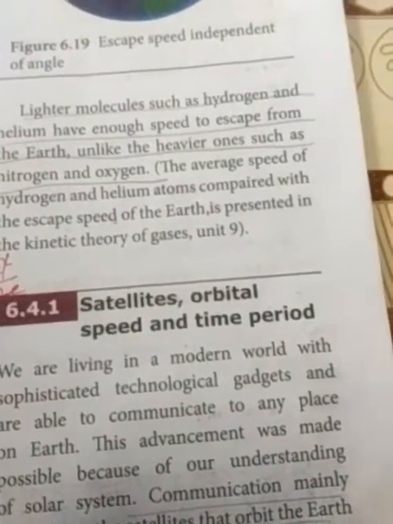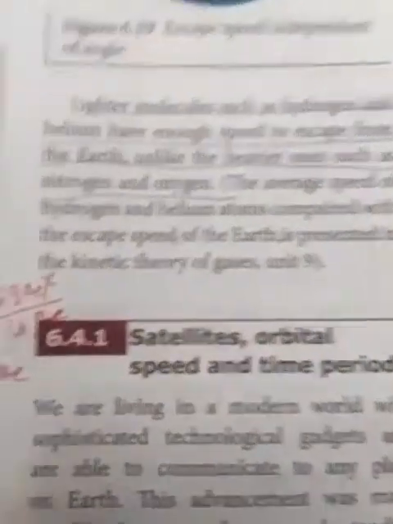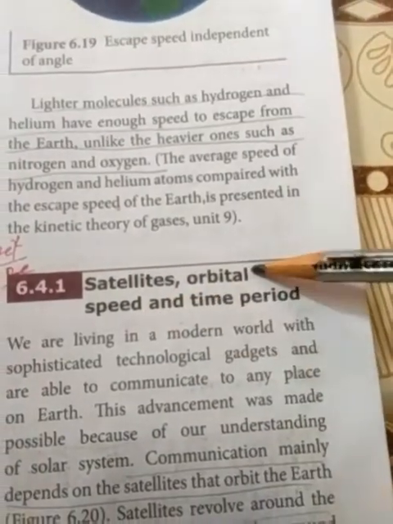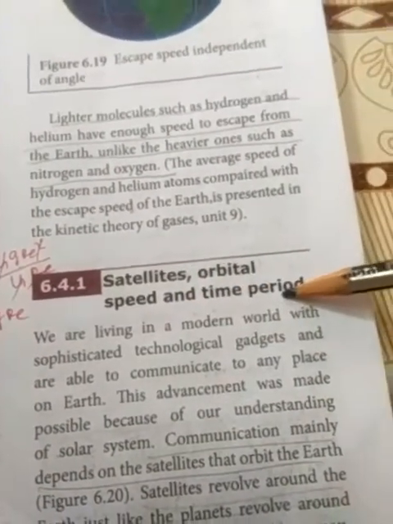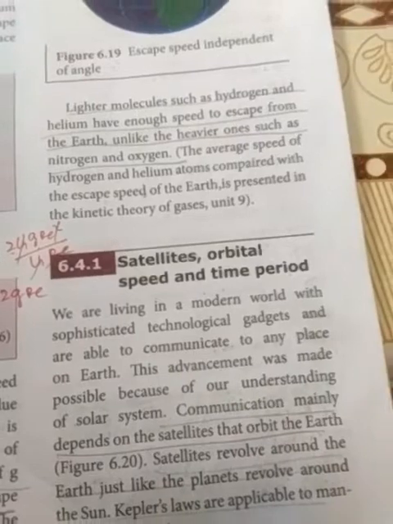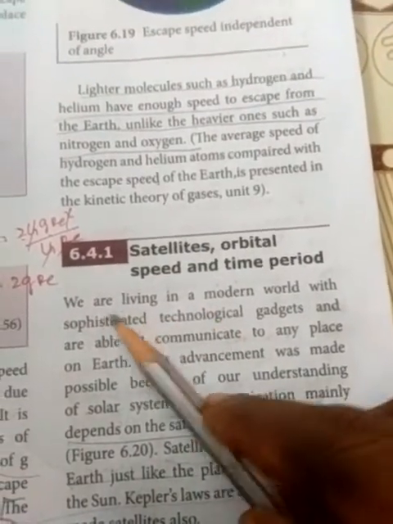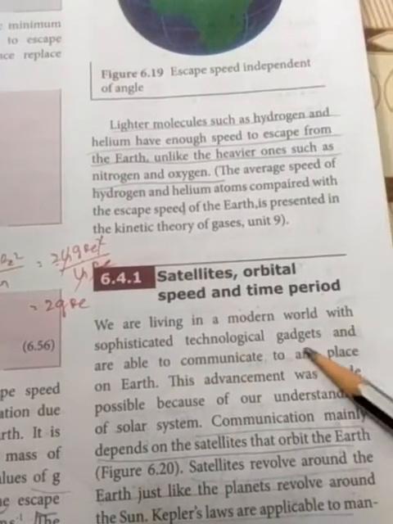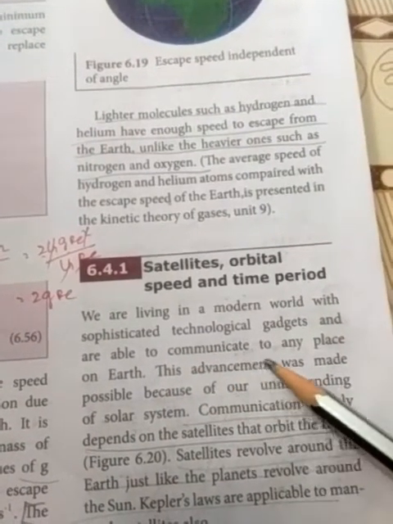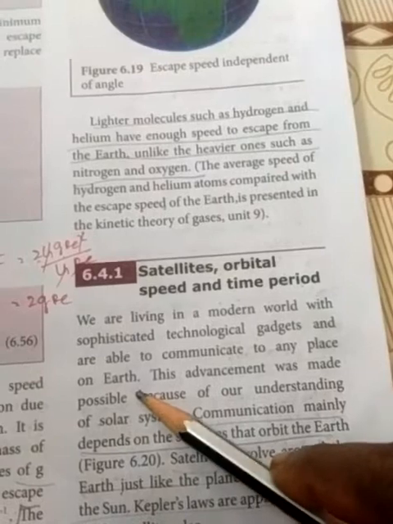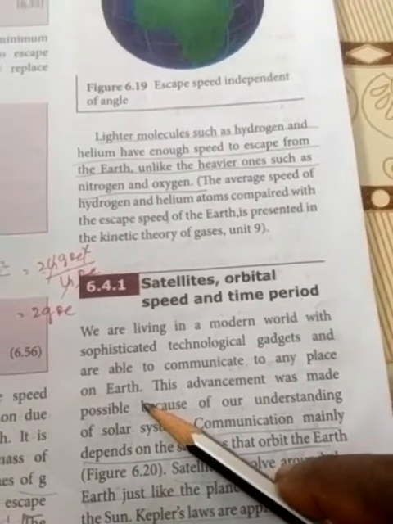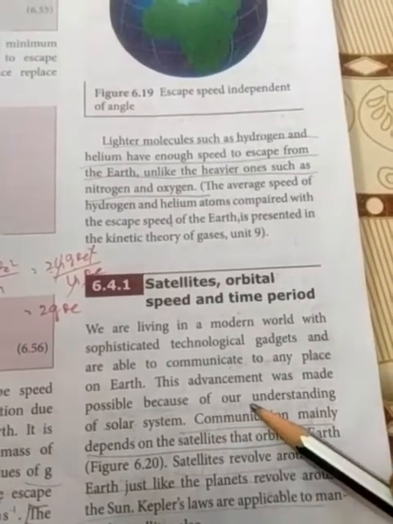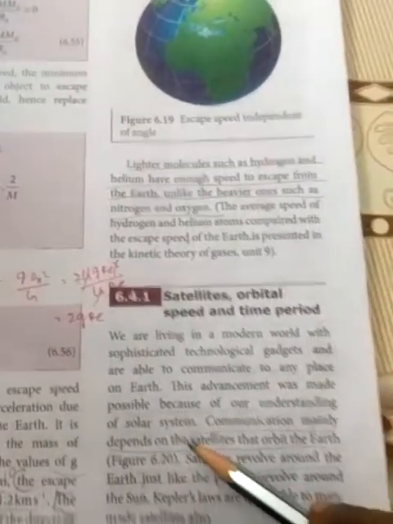Satellite orbital. The satellite was already taken up with escape speed in yesterday's class. So now I am taking the orbital speed and time period. Okay? So next you see that we are living in the modern world with sophisticated technology gadgets, and they are able to communicate to any place on the earth. This advancement was made possible because of our understanding of the solar system.